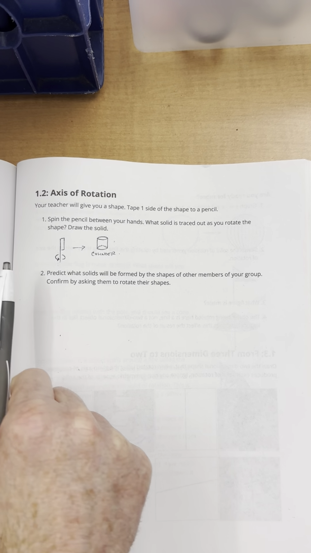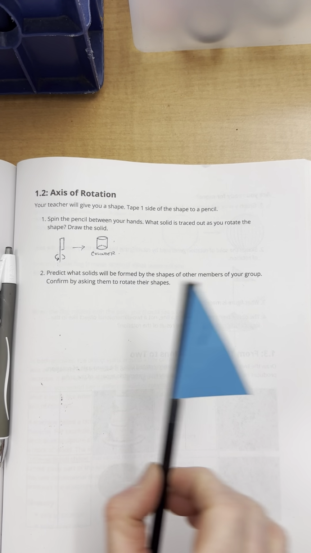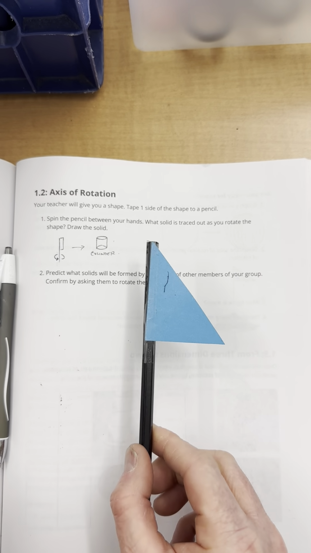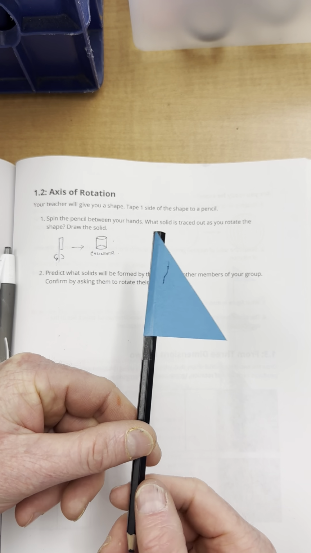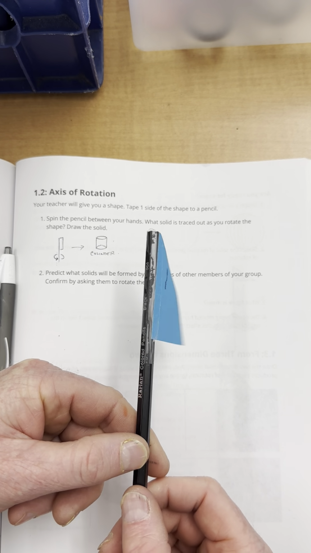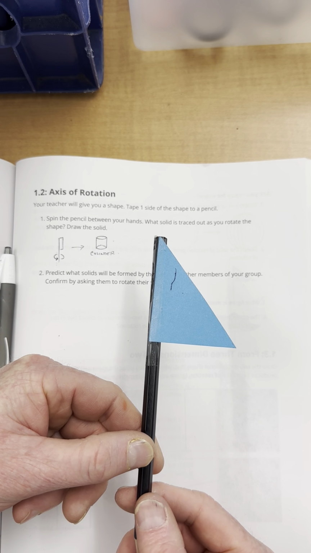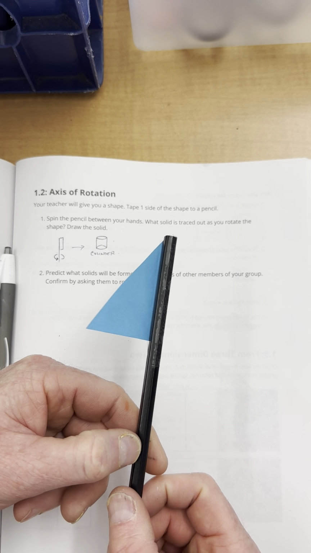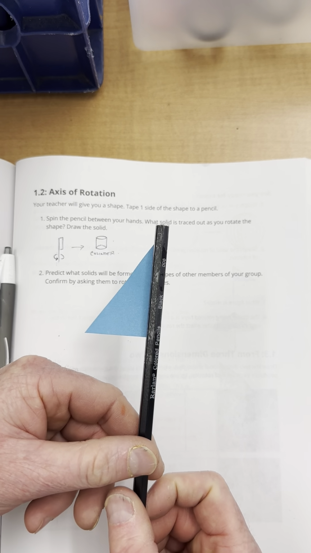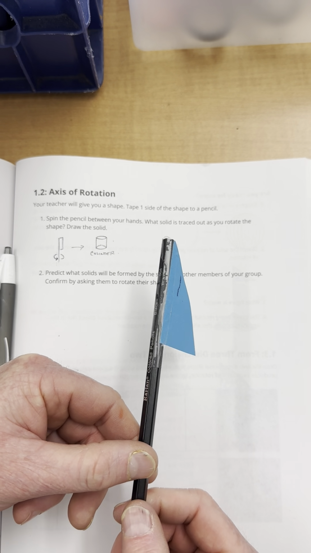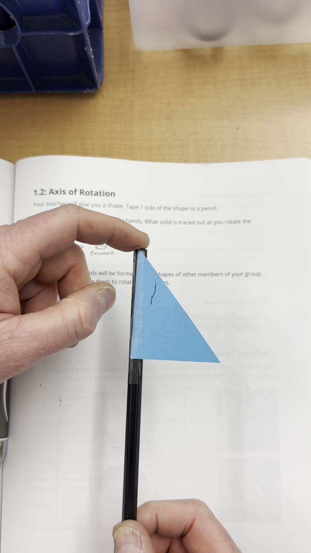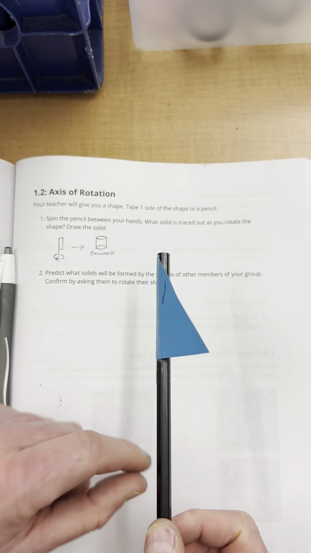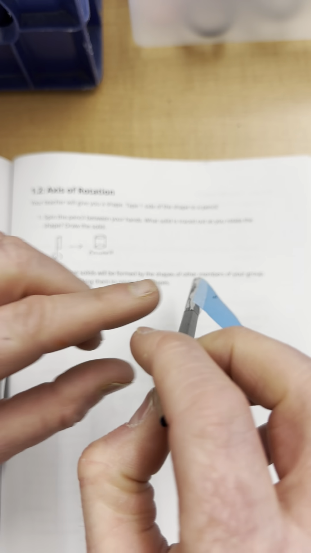All right, let's do the next one. The next one is actually a right triangle. So I'm spinning this one with the pencil. You can kind of see what shape is forming. So imagine a right triangle over there, right triangle over here, and then the top remains unchanged because it all comes to a point or an apex. But as you spin the bottom, that's creating another circle.